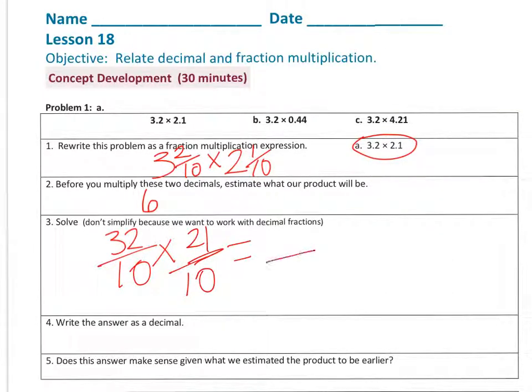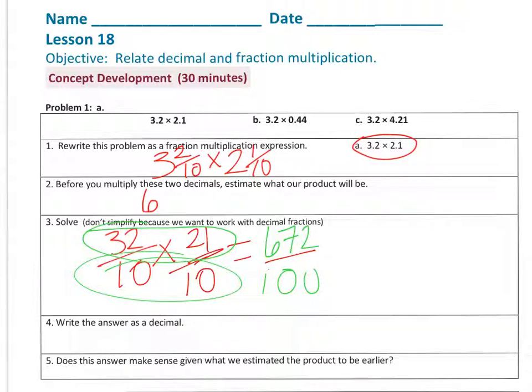Well, so I know 10 times 10 down here, that's 100. But what about these guys? 32 times 21. I'm going to have to do that over here really quick. But I know it's 672 hundredths. Now it's asking us to write this as a decimal, which 672 hundredths is easy.